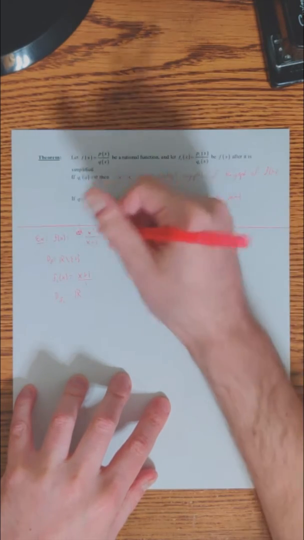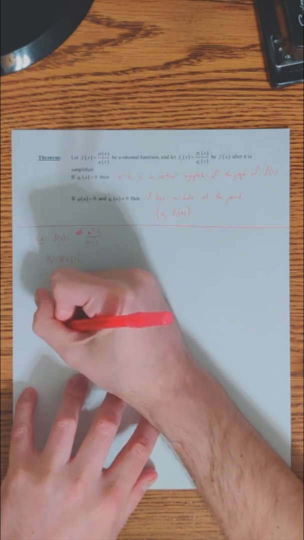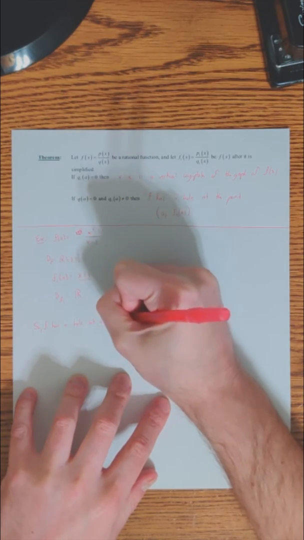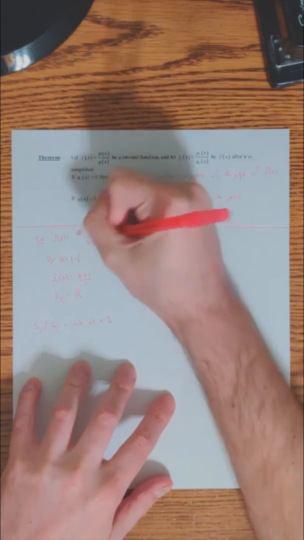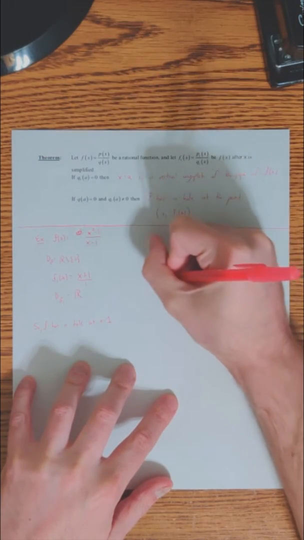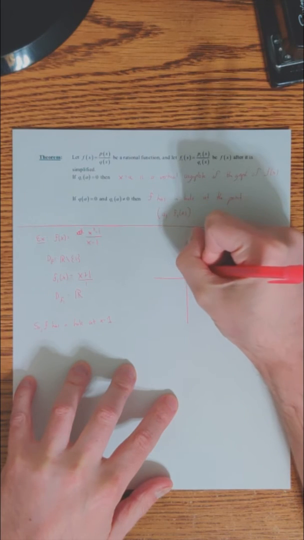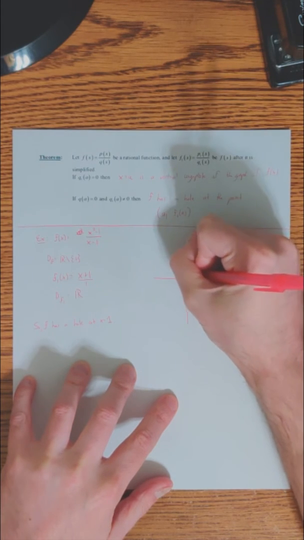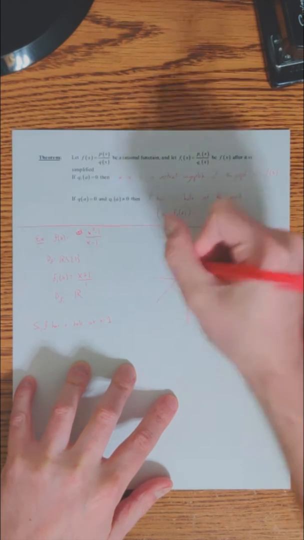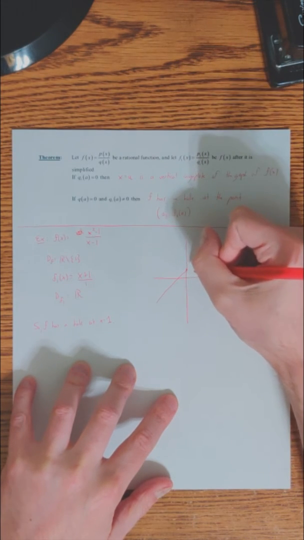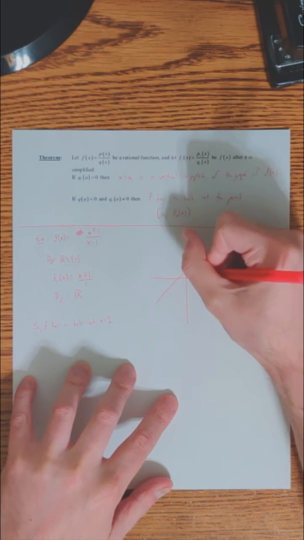That means that this function, so f, has a hole at x equals 1. And here's the interesting thing. If we graph this function, as weird as it looks, it actually comes out to look like a line with slope 1. Go ahead right now and just graph it in your graphing calculator, and it'll look just like a line with slope 1 and y-intercept 1.